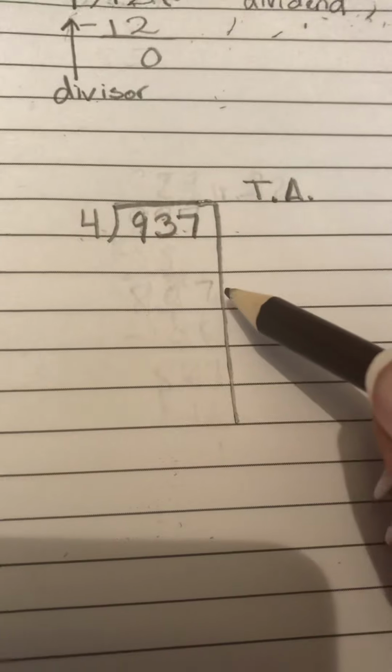This line separates the problem from what we are calling the think area, with the initials TA for think area. Now, I'm asking them to consider how many multiples of 4 can go into the entire dividend of 937.